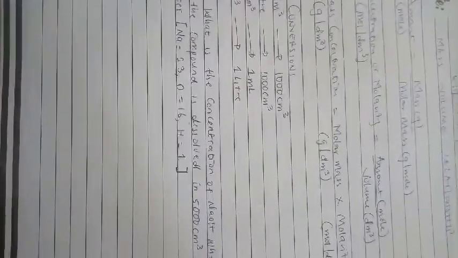So we have a simple question this morning to look into. The question is, what is the concentration of sodium hydroxide when 10 grams of the compound is dissolved in 5000 cm cube of water? Now we have these atomic masses: sodium is 23, oxygen is 16, and hydrogen is 1.